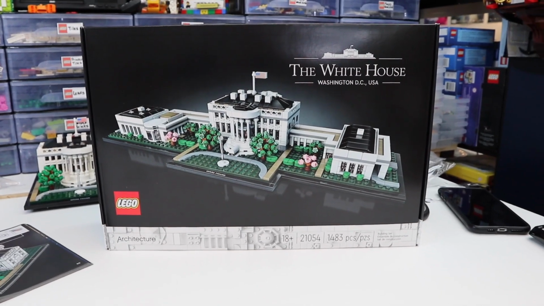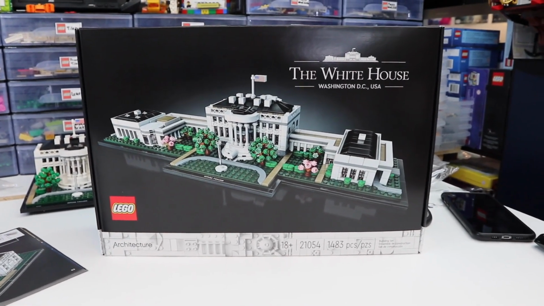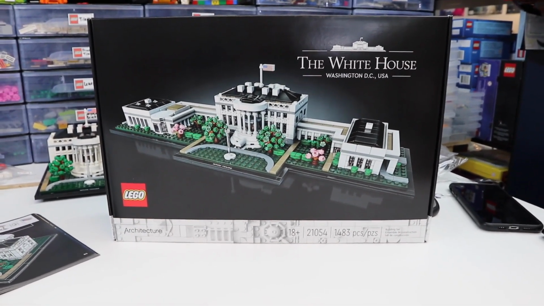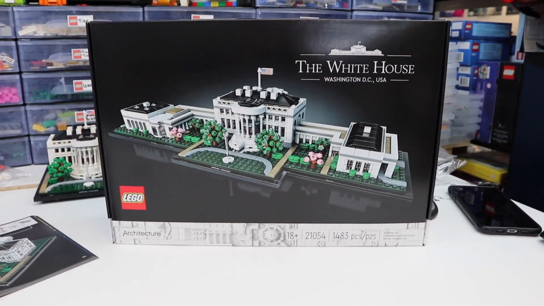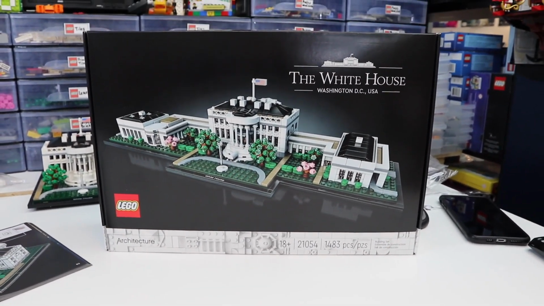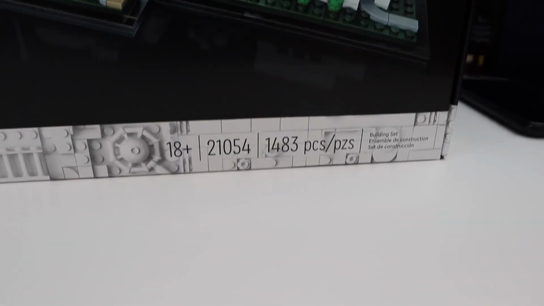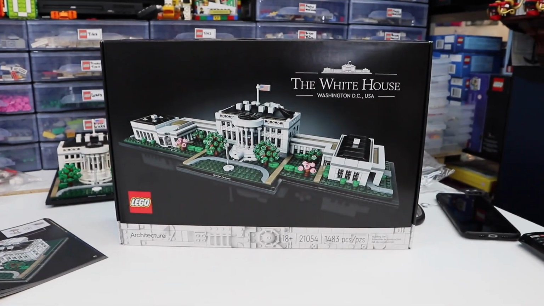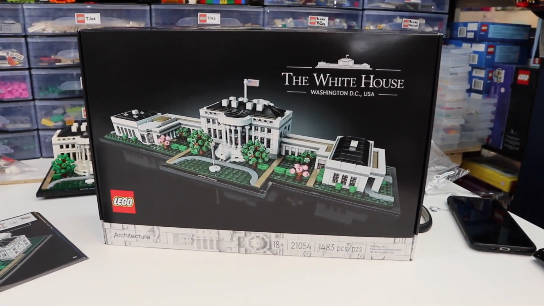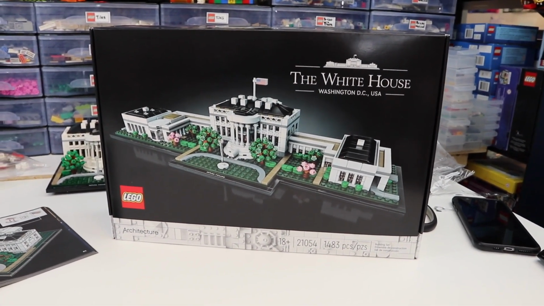Hey everyone, BrickLover18 here, and tonight I have been working on building my Lego White House set. This is the new Lego White House from the Lego Architecture line that I just picked up in my most recent Lego haul. It is set number 21054 with 1,483 pieces. This is a set that I was pretty excited to build. However, as I'm building this set, I noticed a huge error in the instruction manuals.